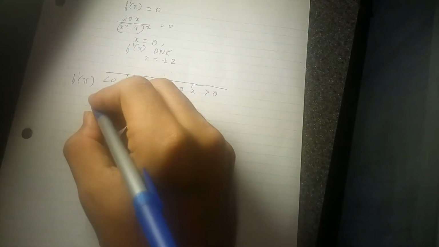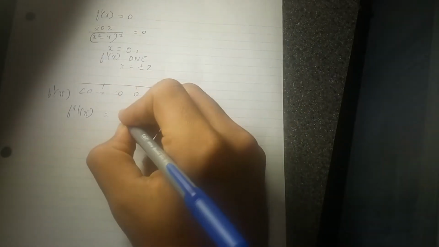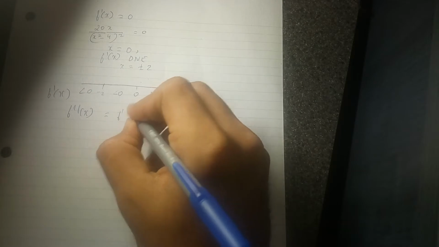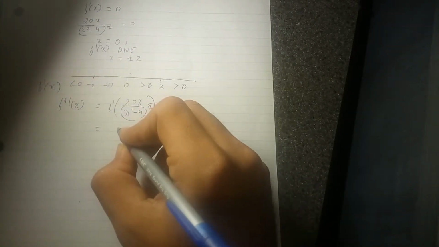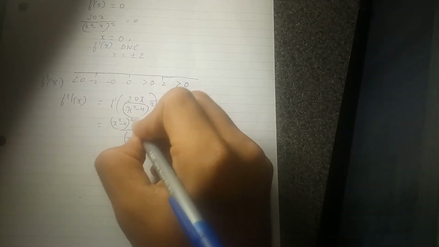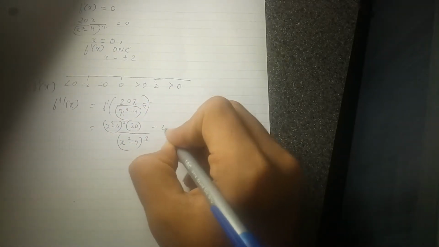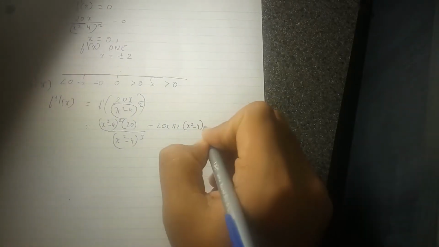Now we will calculate the value of f double dash of x. So f double dash of x will be the differentiation of the first one, f dash, 20x by x squared minus 4 whole squared. So differentiation gives x squared minus 4 whole squared times 20, minus 20x into 2 into x squared minus 4 into 2x by chain rule.